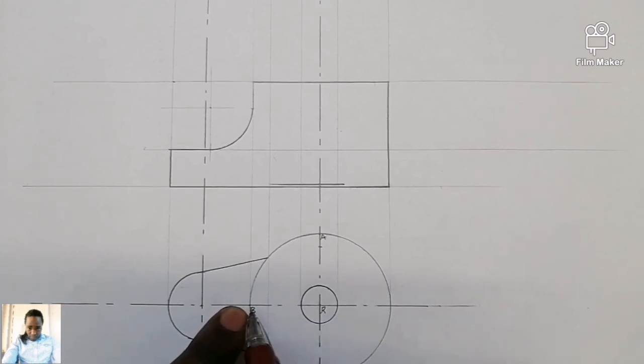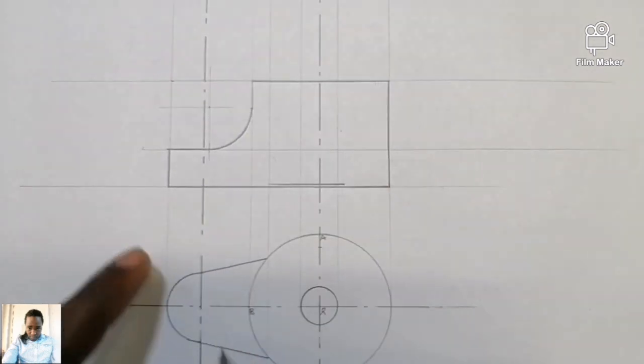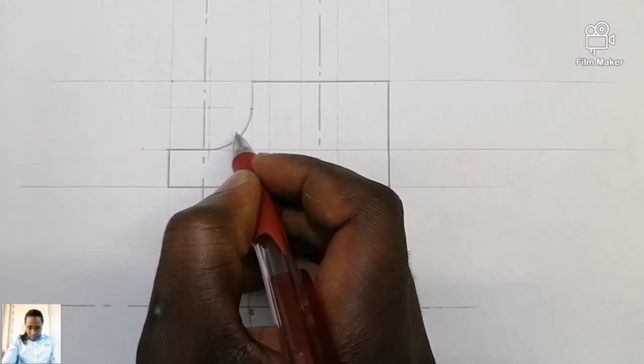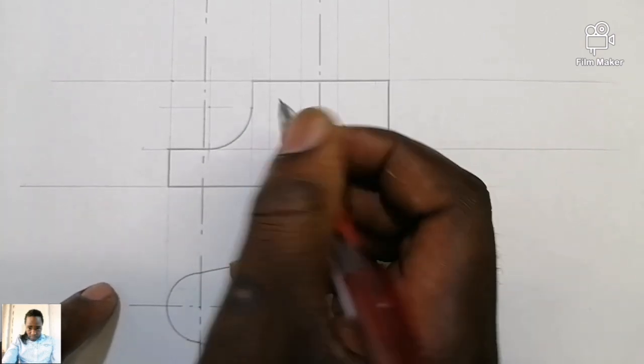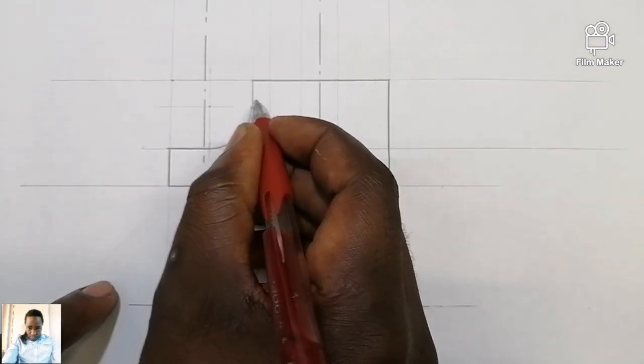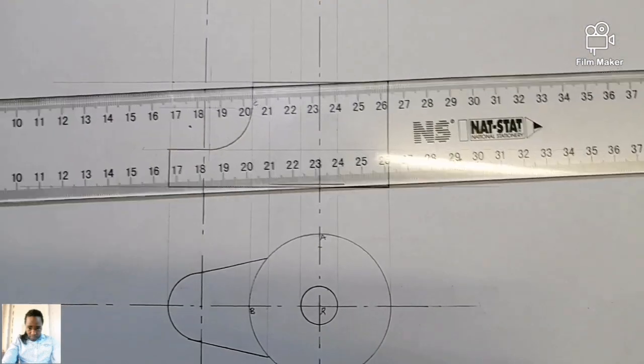Then you get to your point what? Point B. So now from your auxiliary view, going up, once you touch this curve of ours of radius 18, isn't it? I'll decide to mark this point C. So now take point C horizontally.